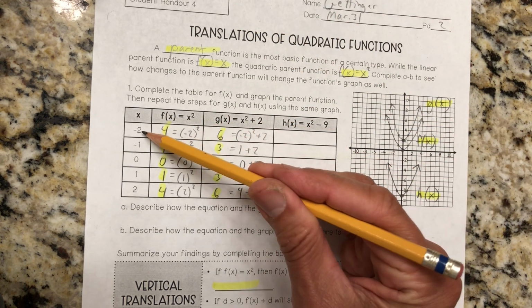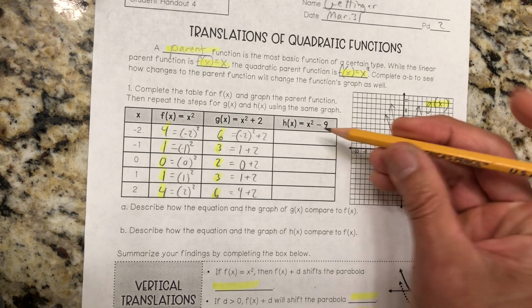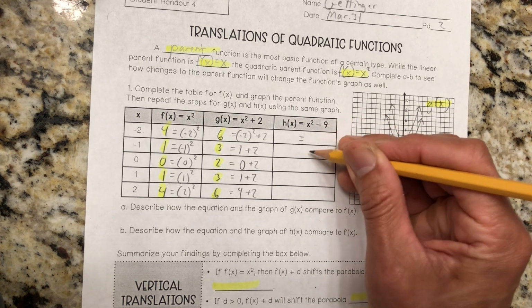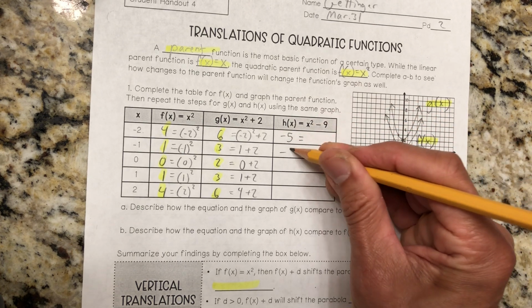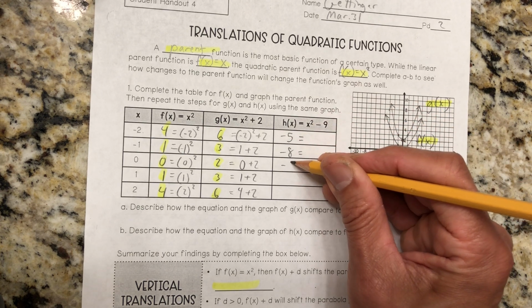And lastly, we plug in these values into the third function. Let me just write the values out. I solved it a few minutes ago. I checked it a few minutes ago.